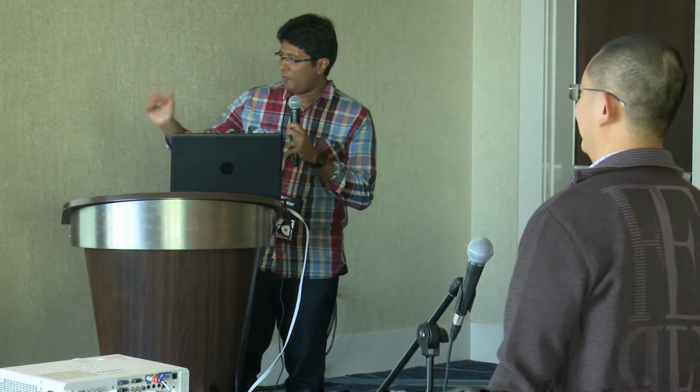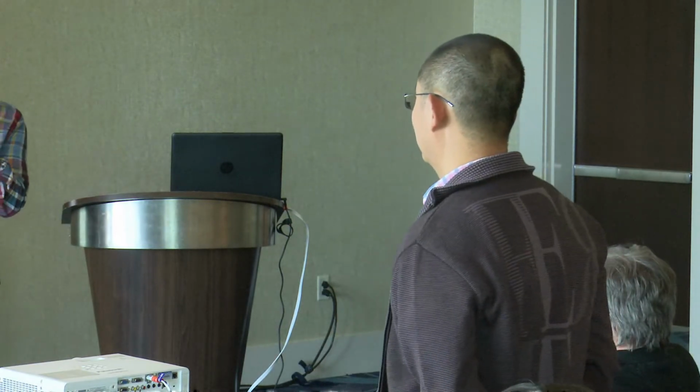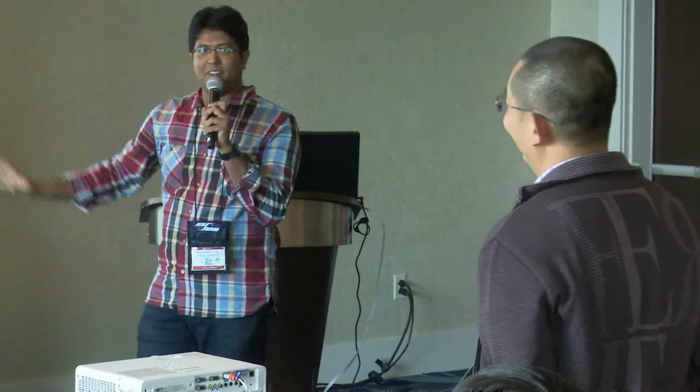So the composite index will look like this. Actually, we have it here, but we couldn't present it. Okay, so the composite index is actually a hybrid. The key will be the primary key and the secondary key together, and the value will be null. So this is a composite key, and this will be the state of the secondary table.